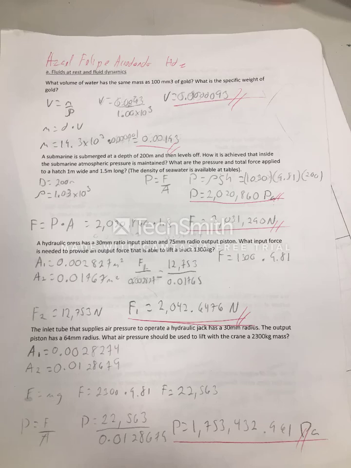Then I use force equals pressure times area. The pressure is the previous one times 1.5. The result is 3,3190 newtons.